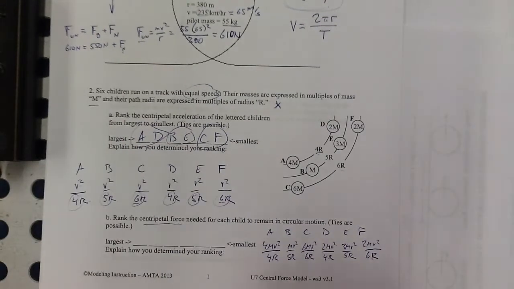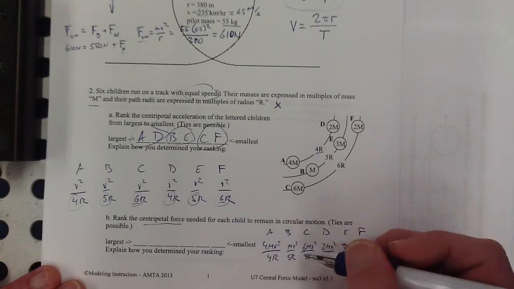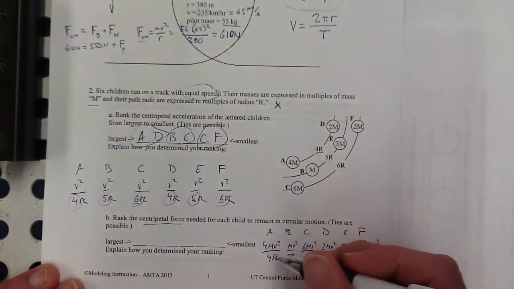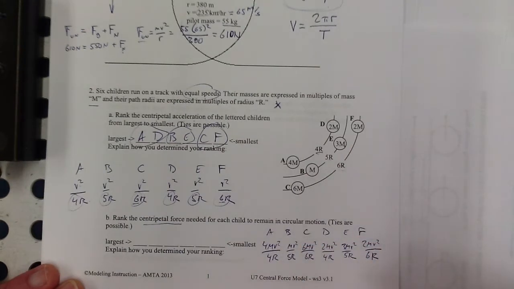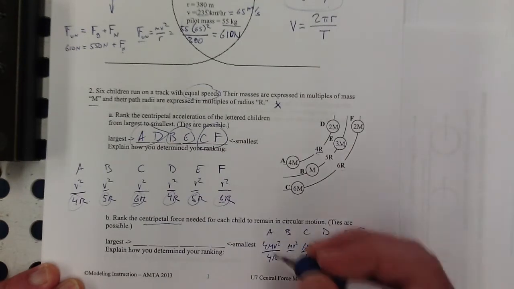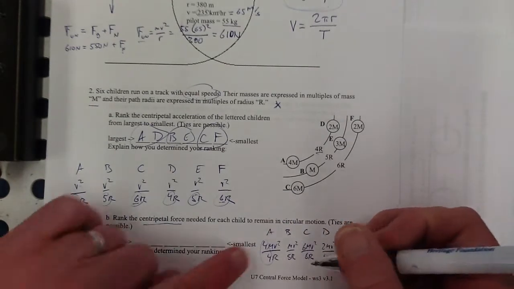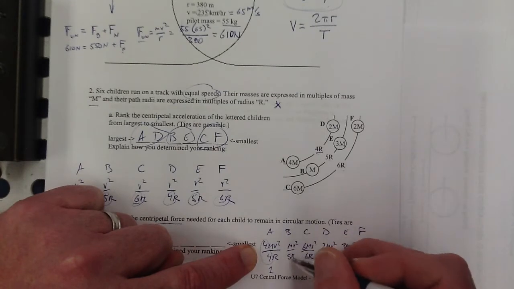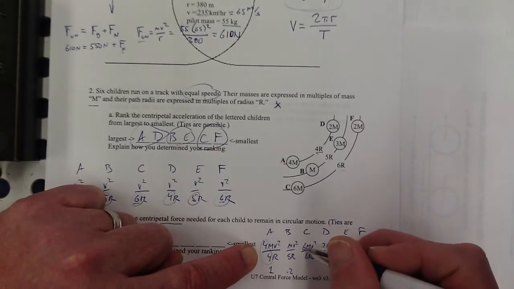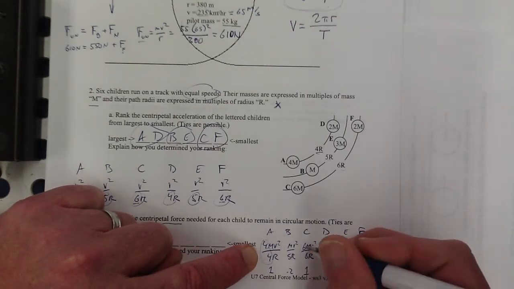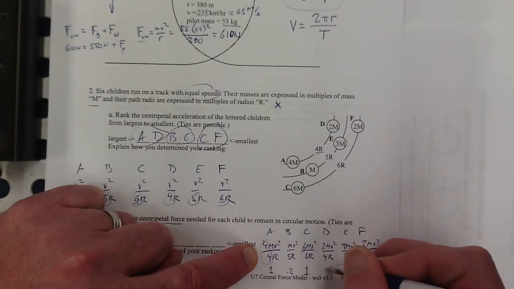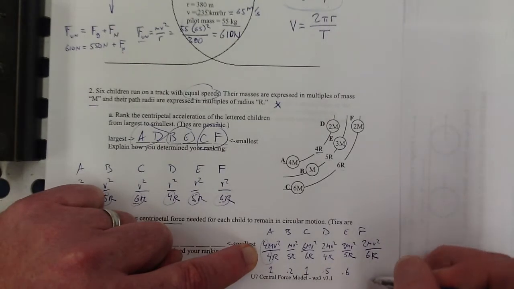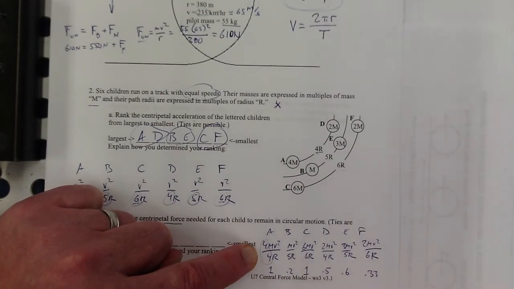Okay, so see the mv squared over r, since they're all going at the same speed, and the m and the r are just constants, whatever that is. The only thing that matters in comparing these are the numbers, right? So I'm just going to look at those. And so 4 over 4 is 1. 1 over 5 is 0.2. You can use your calculator for this if you want. 6 over 6 is 1. 2 over 4 is 0.5. 3 over 5 is 0.6. And 2 over 6 is like 0.33.